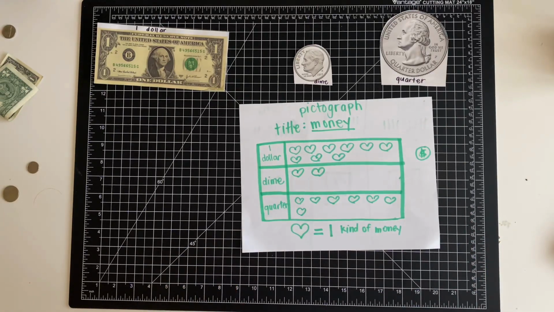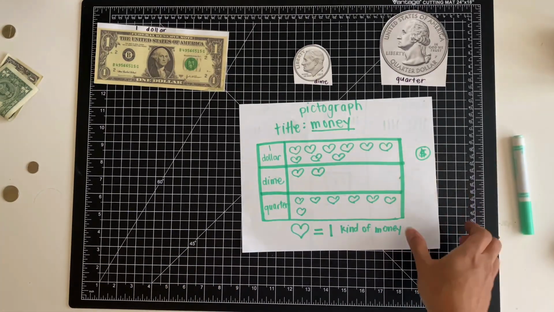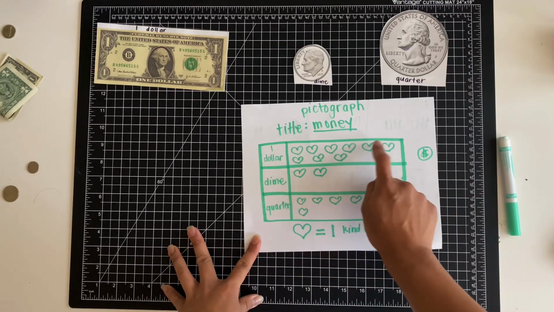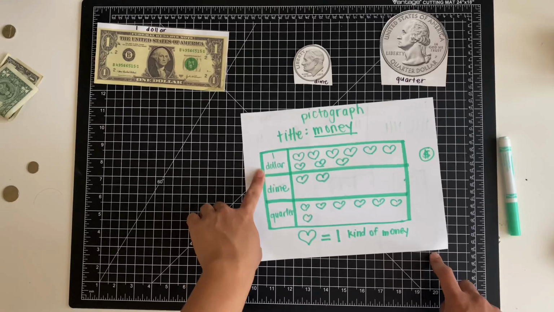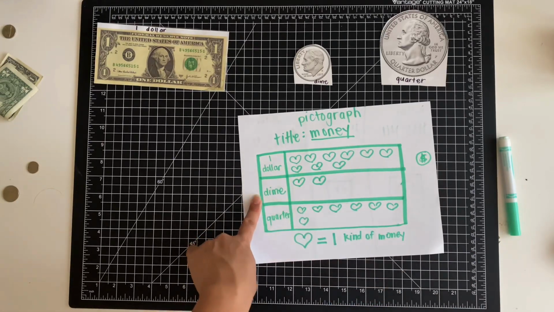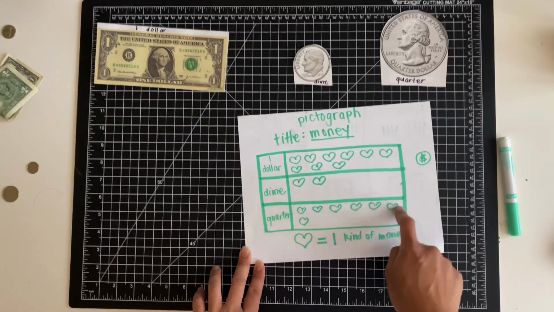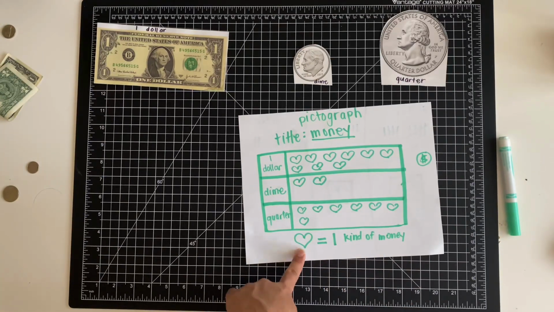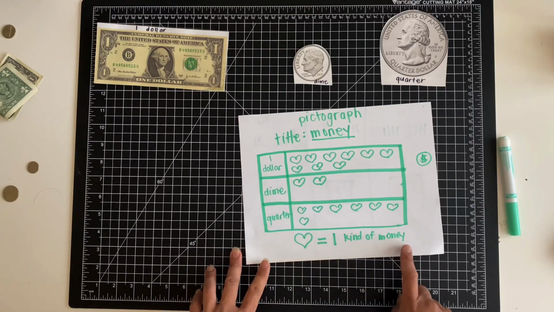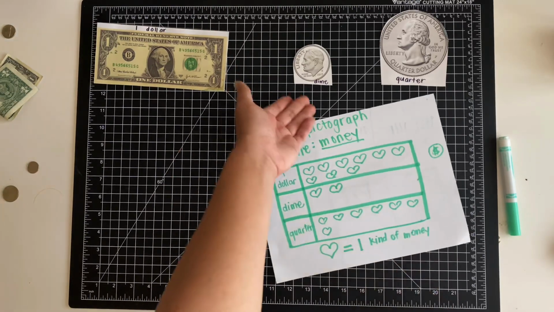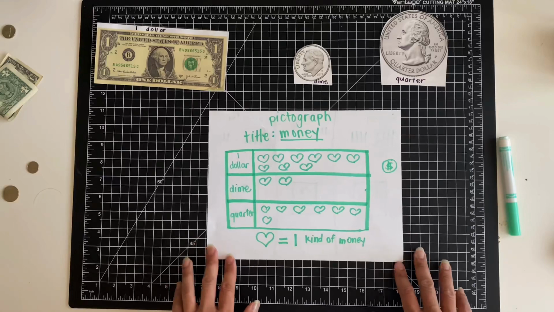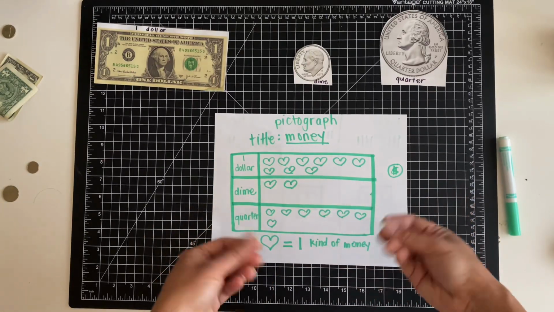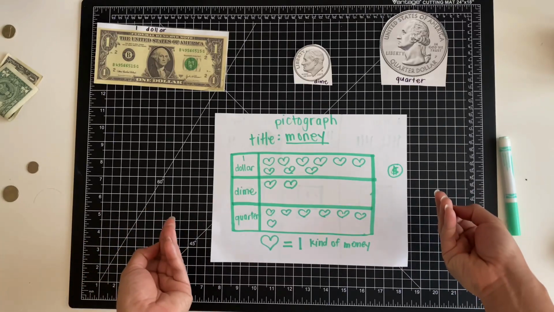1, 2, 3, 4, 5, 6, 7 quarters. And there is my pictograph. Awesome, friends. So look, I found 1, 2, 3, 4, 5, 6, 7, 8, 9 dollars. I found 2 dimes, and I found 7 quarters. In my key, each heart that I drew in my pictograph represents one kind of money, either the coins or the dollar. And the title of my graph is Money. My graph is about money that Mr. Junie found on his hunt.